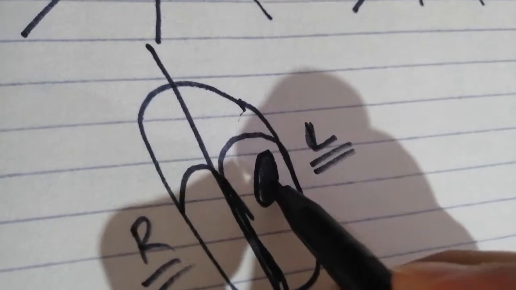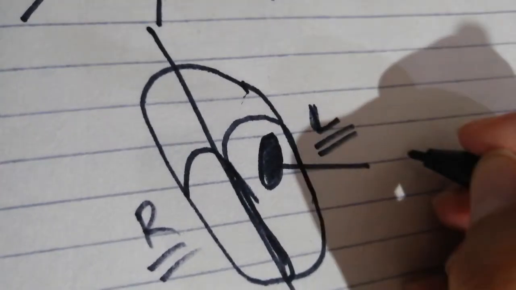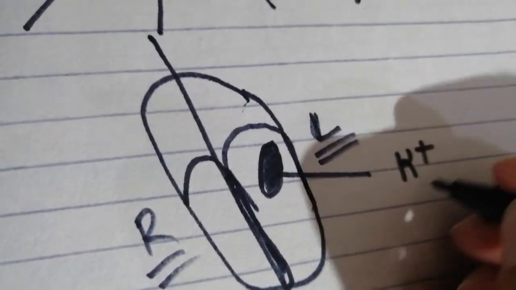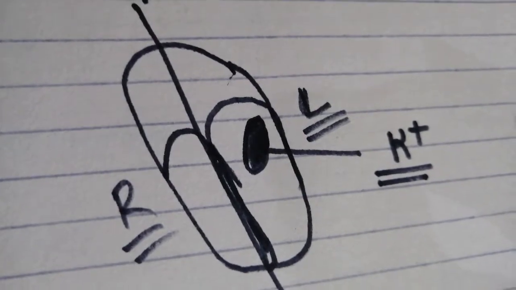Now, the part of the heart that becomes ischemic, the membrane of that part becomes more permeable to K+. Permeability to K+ of the ischemic part increases. And why is that so disastrous? Not disastrous per se. How does that lead to the T wave changes?